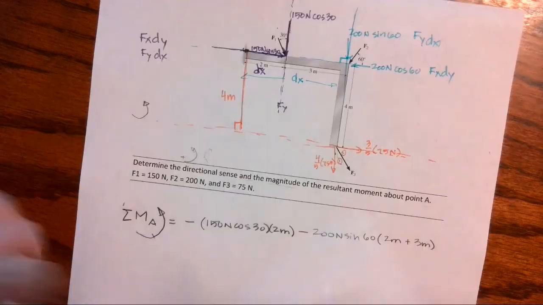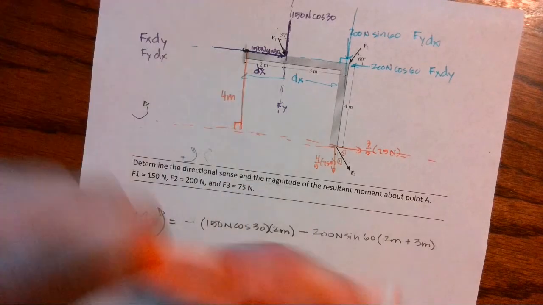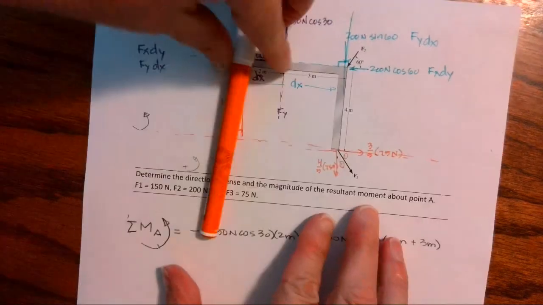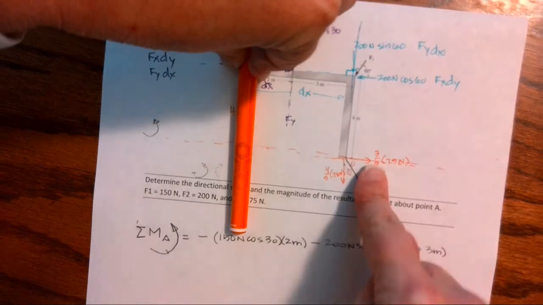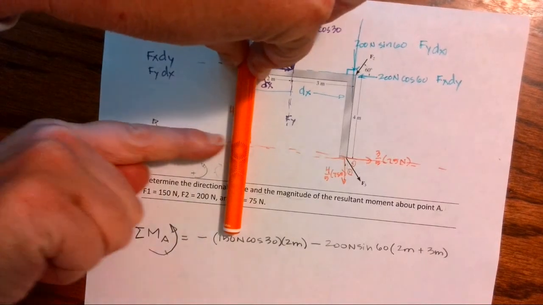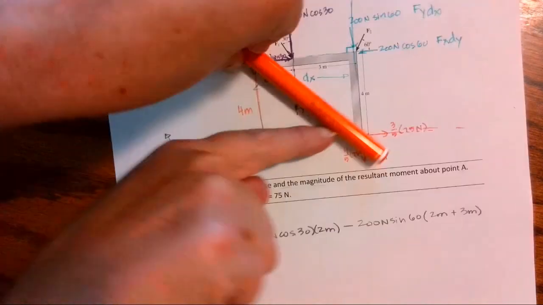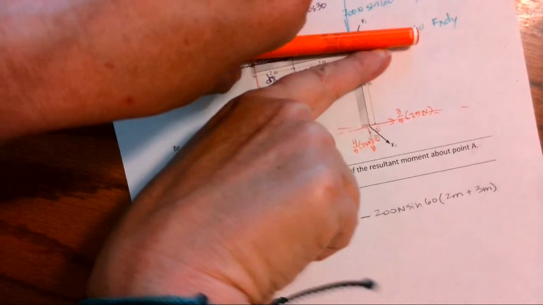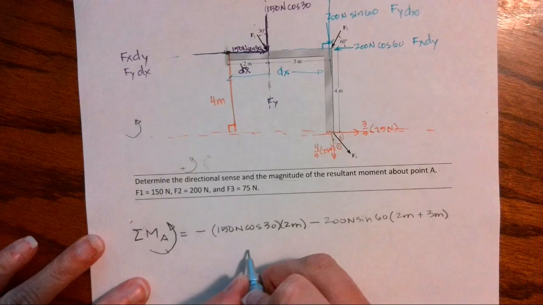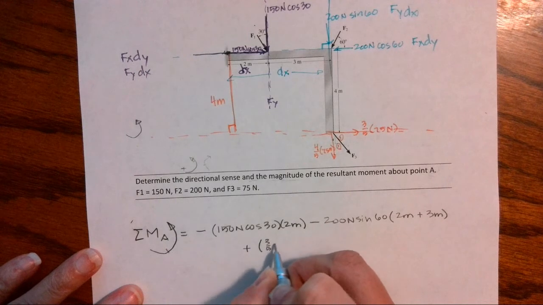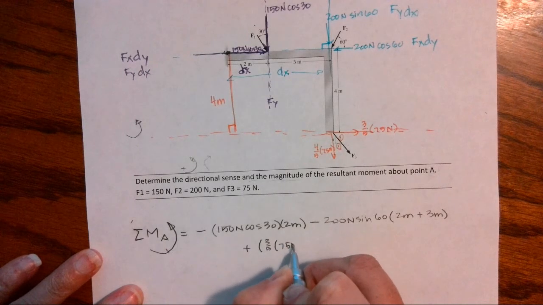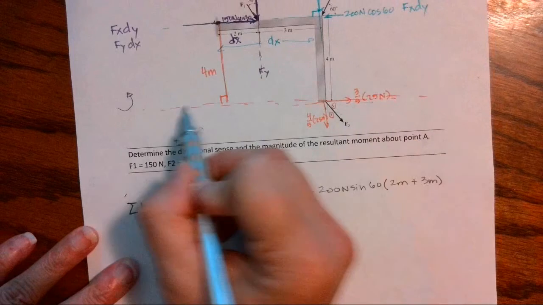I put my clock handle on the y-axis and look at the direction of that x force. It's pushing to the right, and I can see rotation occurs. It's counterclockwise, so I have a positive 3/5 times 75 newtons, and its distance is 4 meters.